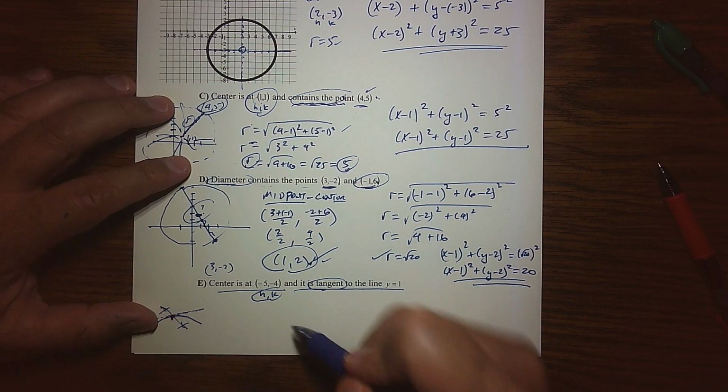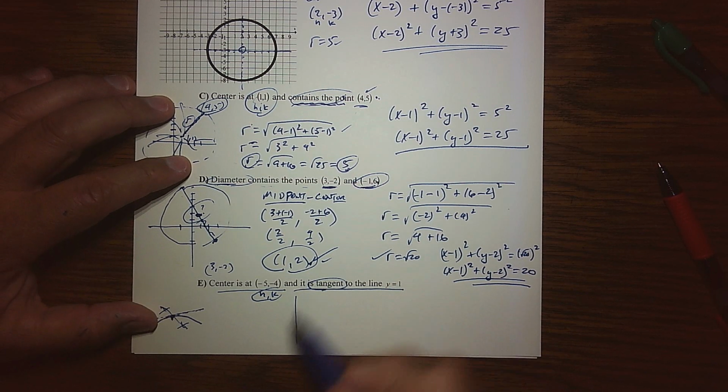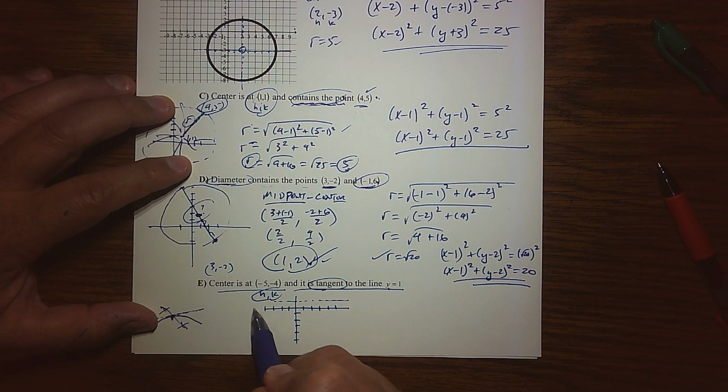So let's draw ourselves a picture here. We have the line y equals 1, so that would be this line right there. 1, 2, 3, 4, 5. And we've got a center sitting at negative 5, oops, wrong way, negative 5 and 4.